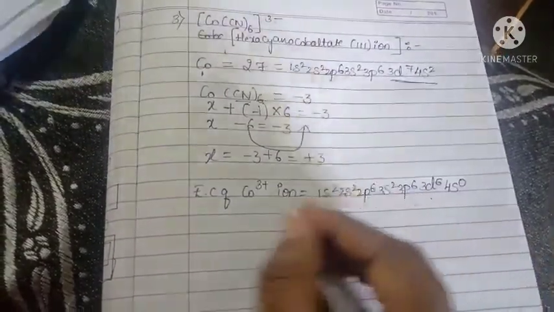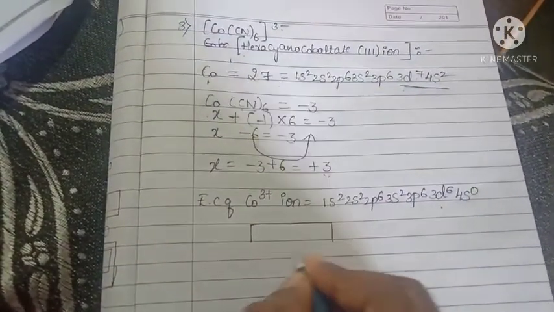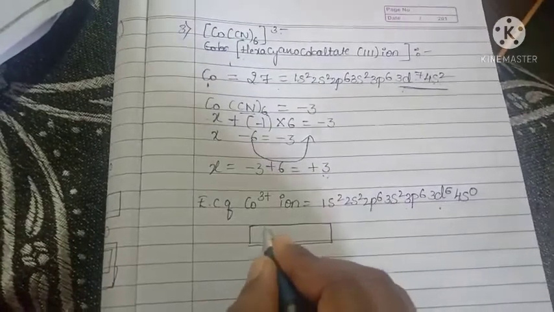Then you have to write the electronic configuration for 3d6.